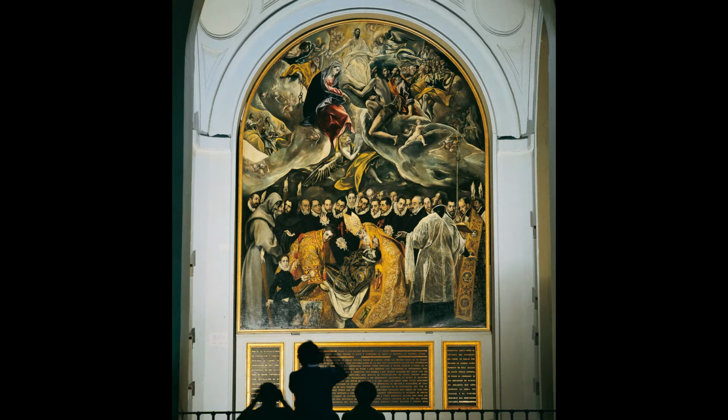This is the picture El Greco painted for the Count's Chapel now, and it's the largest picture he ever painted, at about 15 feet high.